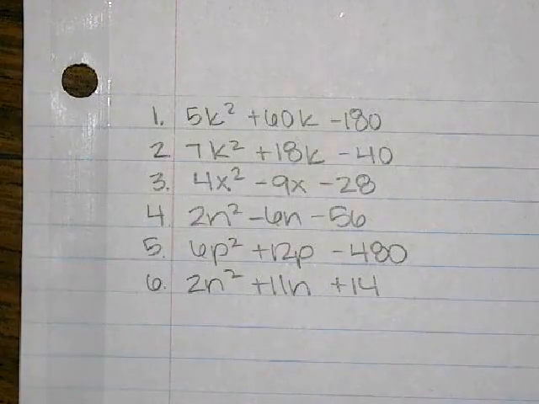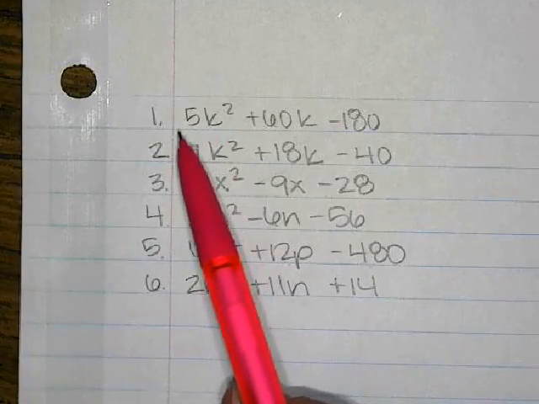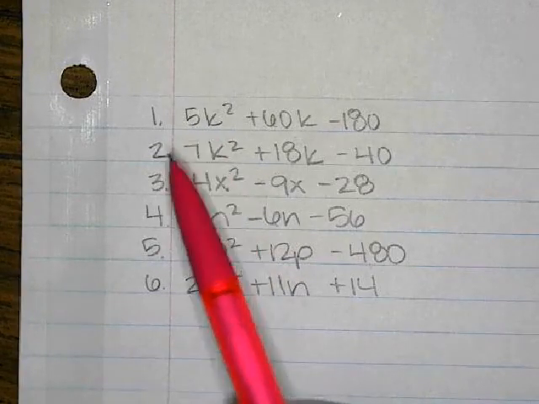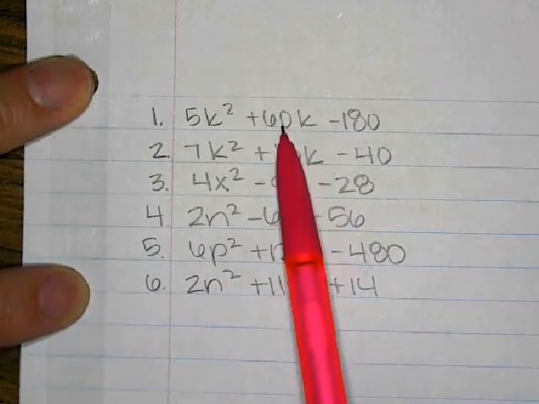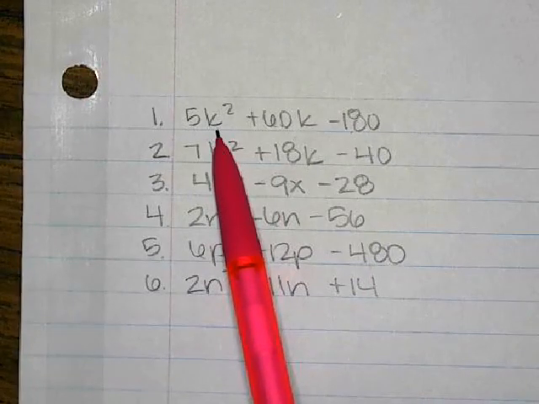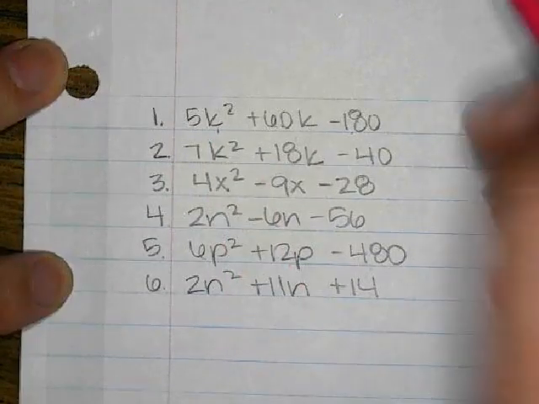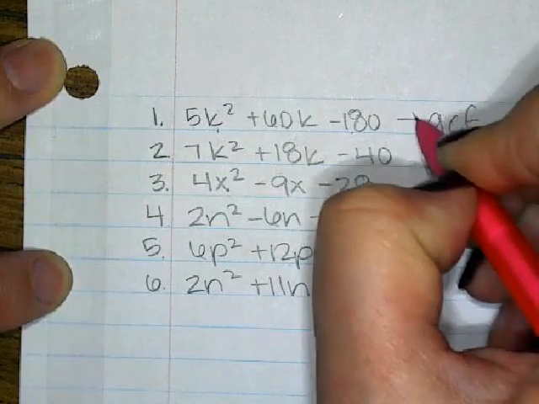Okay, so if we look at the first one, is that a GCF or a slide divide problem? That's a GCF. What's the GCF? 5. You can take 5 out of 5, take 5 out of 60, take 5 out of 180. When you do that, it's a k-squared all by itself, which means it's no longer a slide divide problem. You take out the 5, you make it so it's one of the easier trinomials. So this is a GCF.